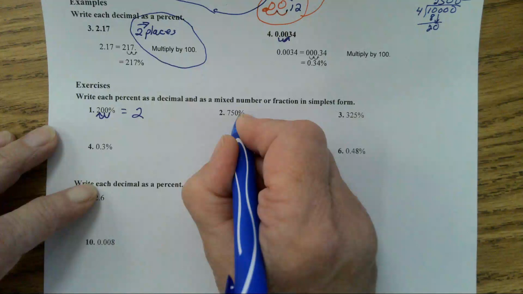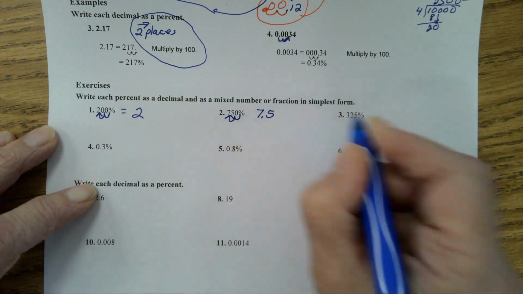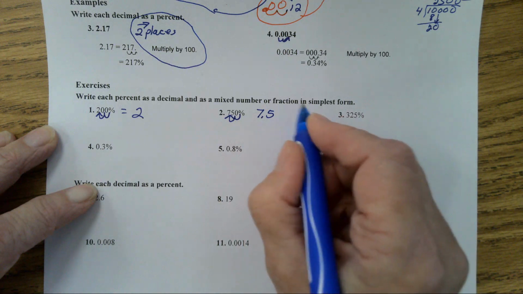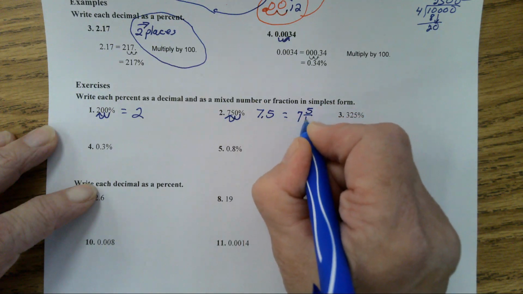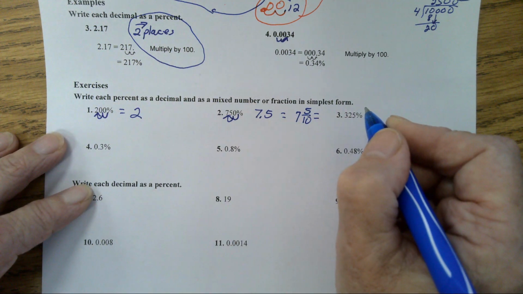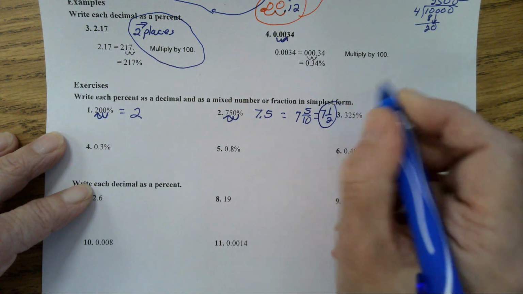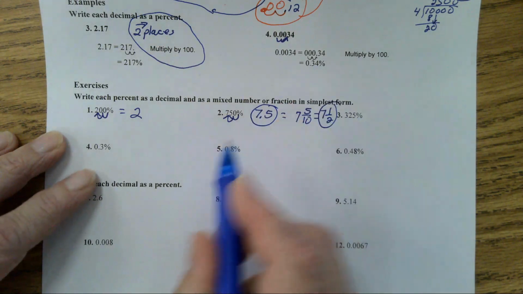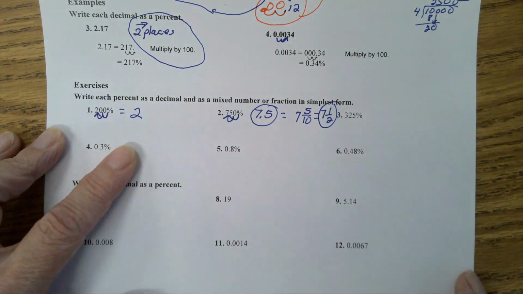All right, this one, move it over 2 places. The answer's 7.5. Now, as a fraction, that would equal 7 5/10. But what's another name for 7 5/10? 7 1/2. Very good. And I'm not going to write 2 down twice, once for the fraction and once for the decimal. We don't need to do that.